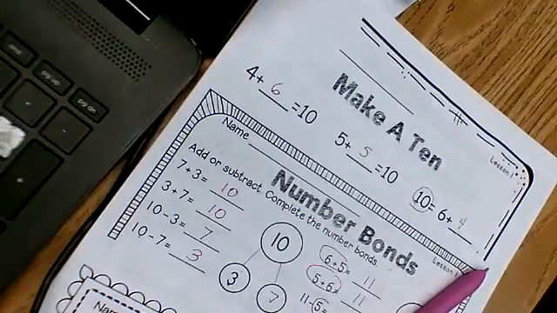Okay, if you can do all of these problems and do them well, then you should have a great score on this math test. Good luck.